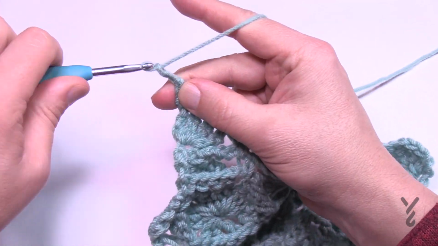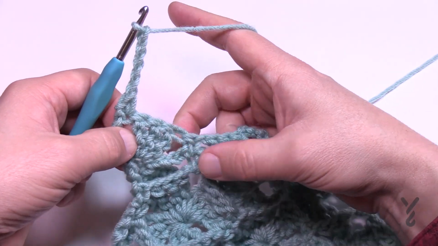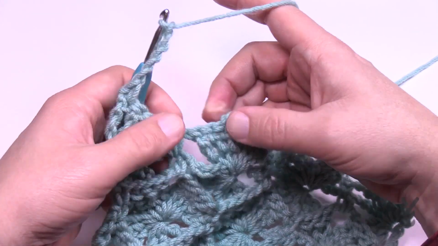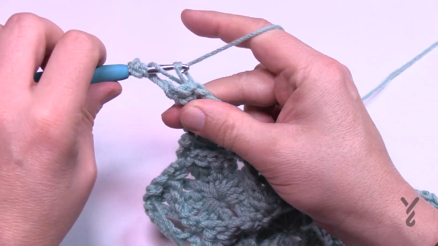So 1, 2, 3, 4, 5. You're going to put these next 3 and these first 3 here into the same stitch, so it's a 6 together with the back post treble.